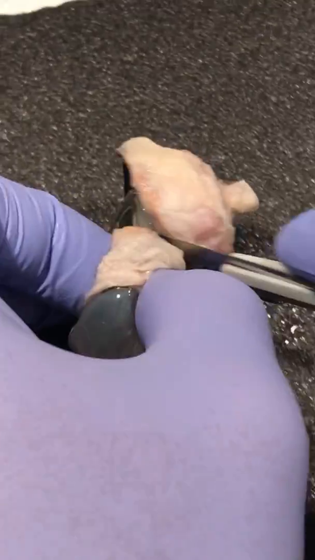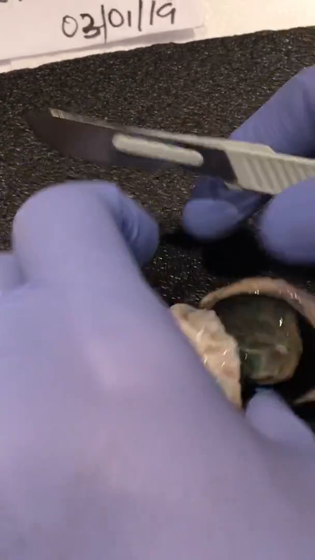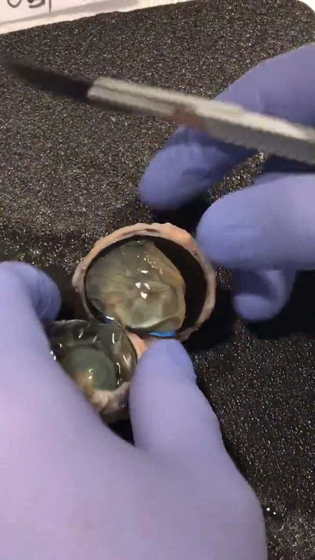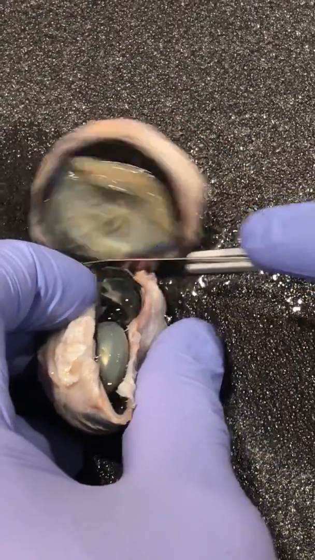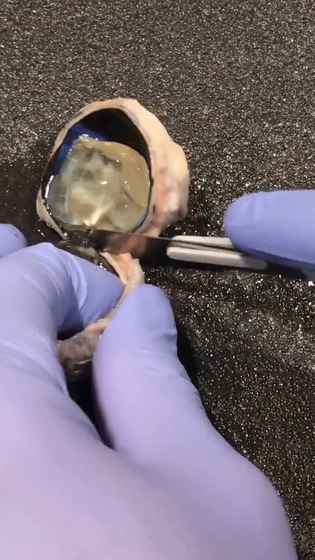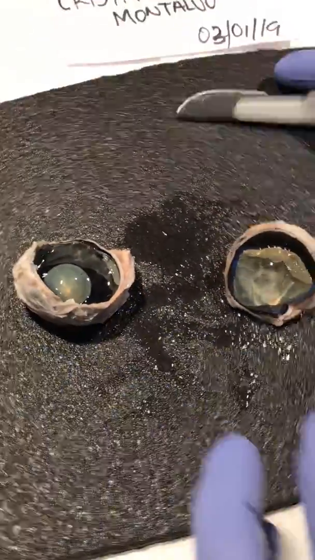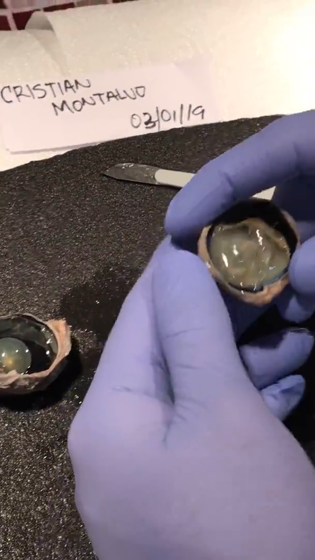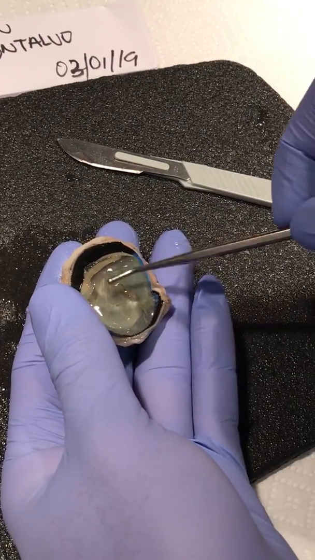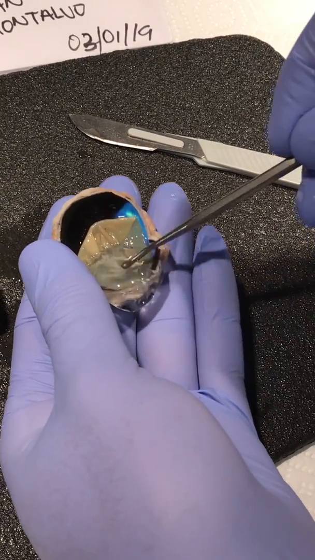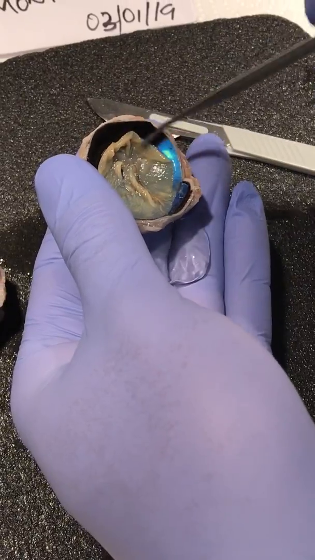We're going to cut this to make an anterior and posterior part of the eye without damaging the inner parts of the eye. There you go. So we're going to start with the posterior part of the eye, which is this one. We're going to clean some of this jelly stuff, which we'll get back to after, but we're going to start with this.